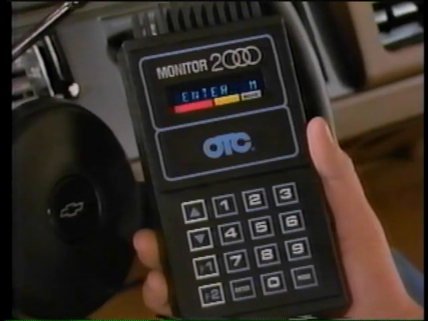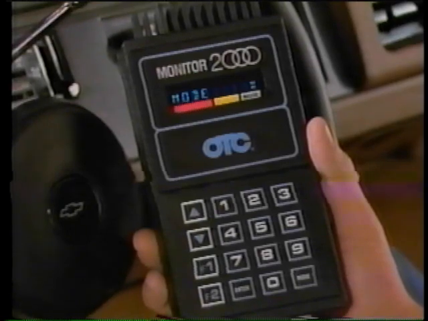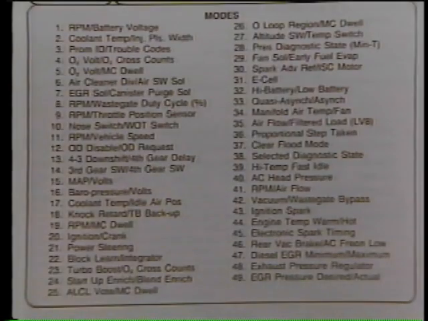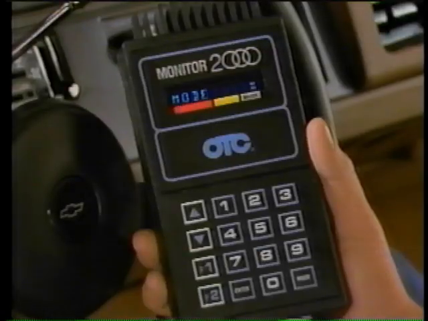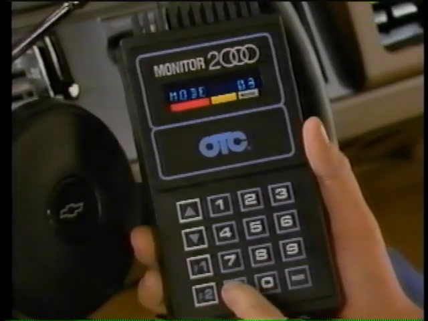Finally, the tool will ask you which mode you want to check. Remember, these modes are specific to the Monitor 2000 and do not relate to trouble code numbers. So to check a specific component or system, flip to the chart at the back of the tool instruction manual and find the component or system you want to check. Mode 3 will show us the PROM ID number as well as any stored trouble codes. So push number 3, then Enter.